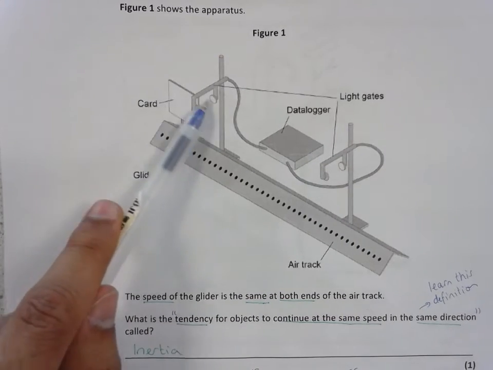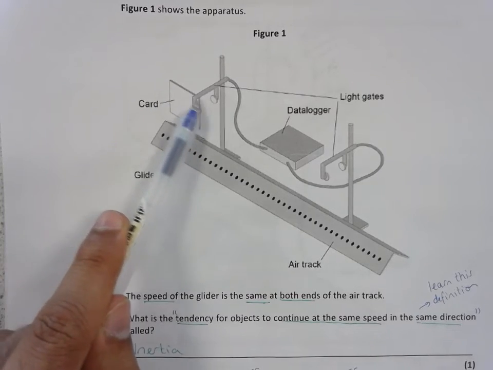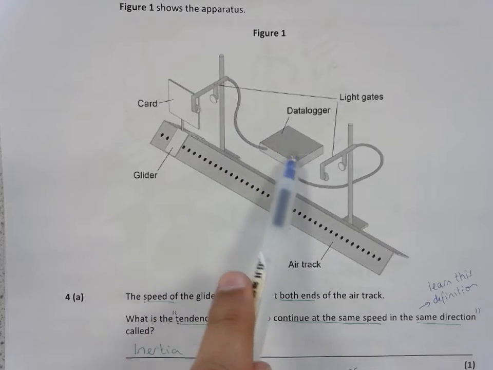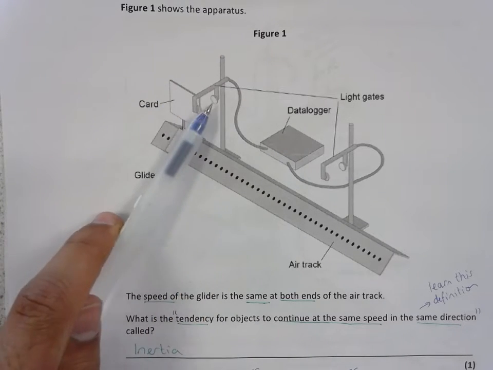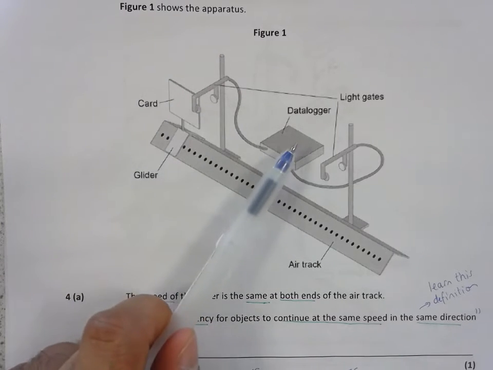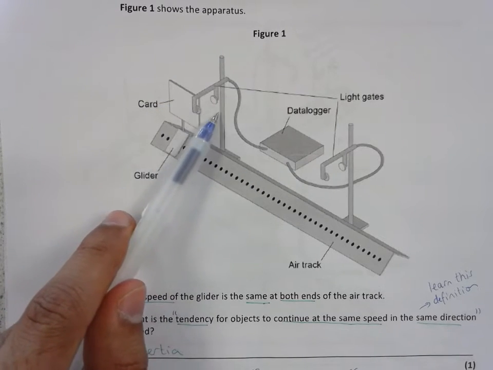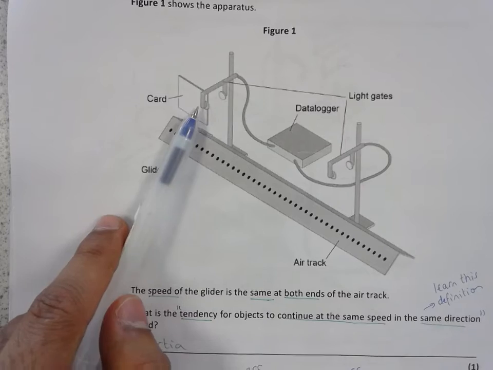Now we can see there's a piece of card which moves through the light gates, which is connected to a data logger. When the card goes through, it records how long the card is blocking the light gate for, and it uses that to work out the speed.